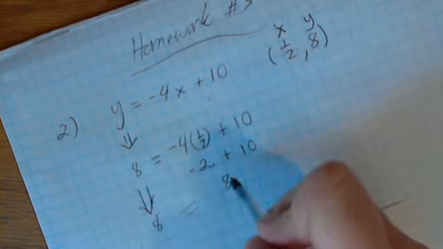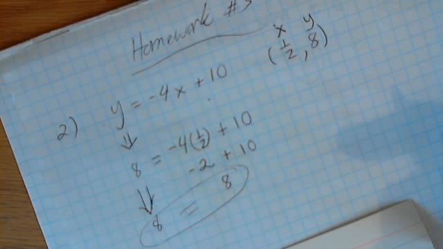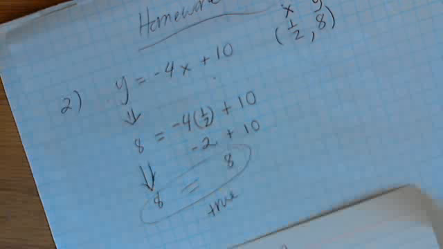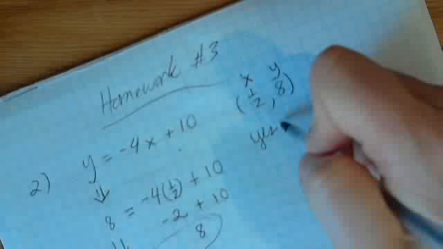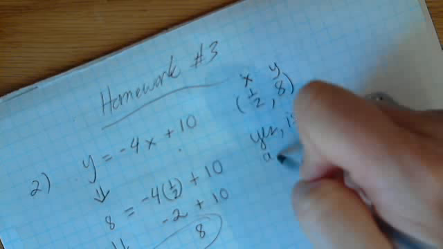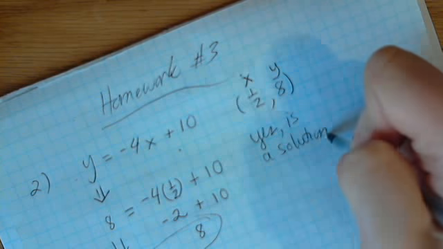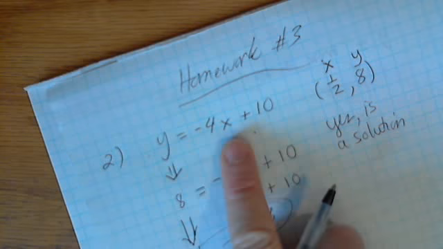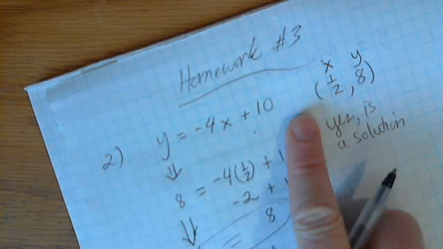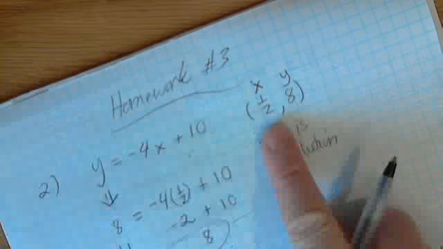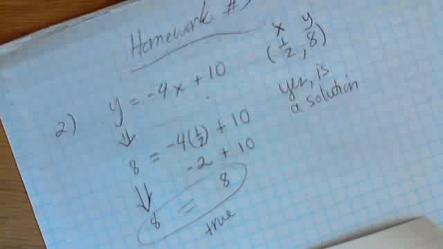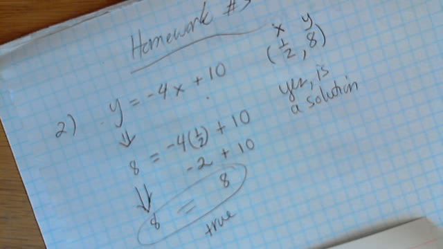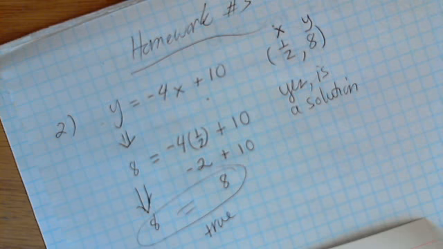So I'm going to bring those two together. I have a true sentence. 8 does equal itself. So I can conclude that yes, this coordinate pair is a solution to the equation y equals -4x plus 10. If I graph this equation, I would see that it does go through the point 1/2, 8. 1/2 and 8 make it a true sentence. Now we have another part to this problem that you'll see in the next video.